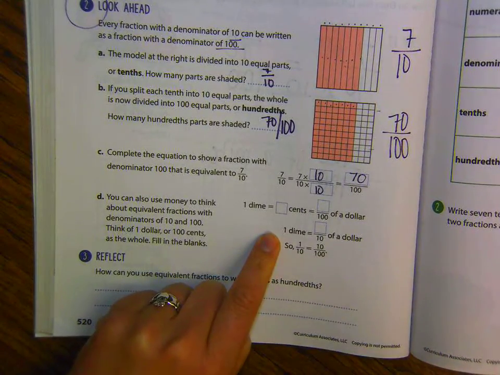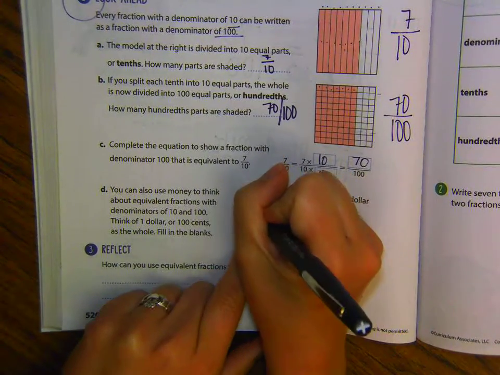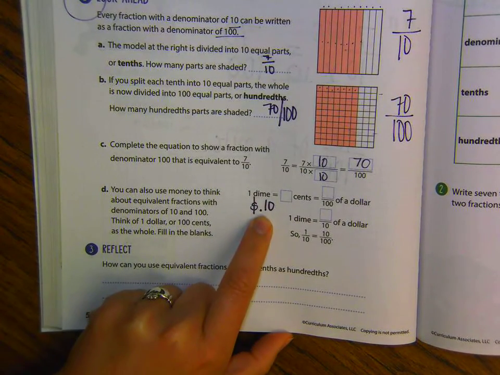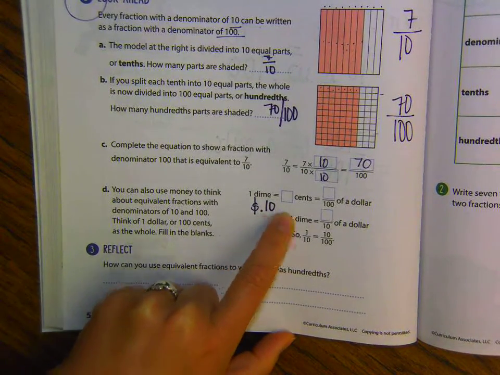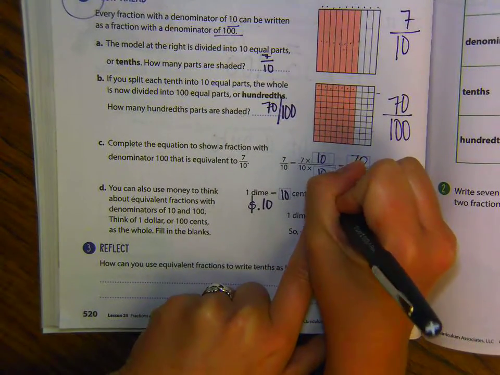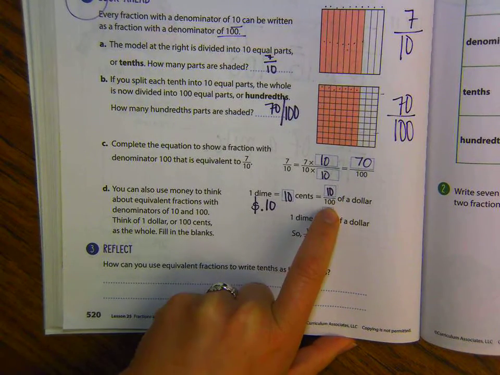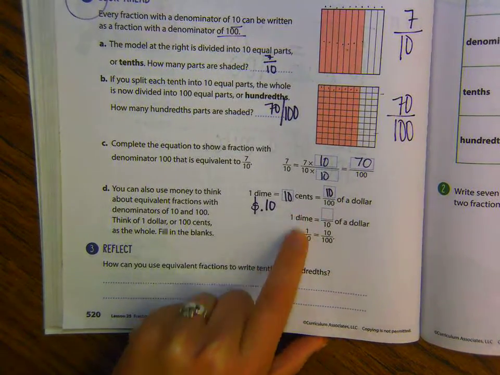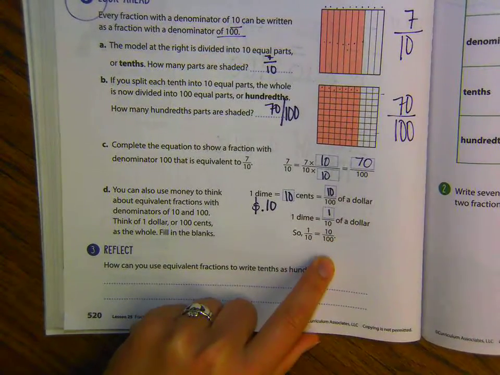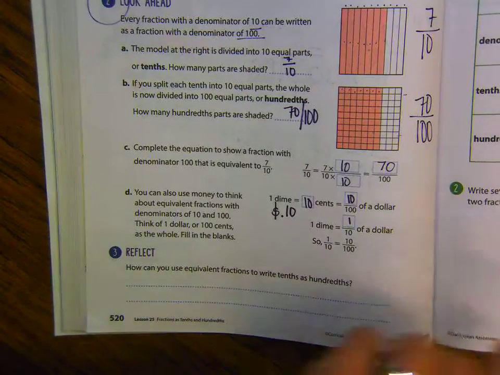You can also think of it as money. So I know a dime. What's a dime worth? 10 cents. So it's not $10, it's 10 cents. Okay? There's 10 cents there. And then how many cents are in a dollar? 100. A dime is only 10, so 10 hundredths is a dime. Okay, 1 dime is 1/10 of a dollar. So 1/10 is equal or the same as 10 hundredths.